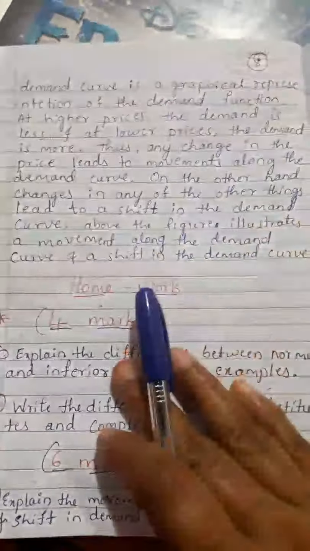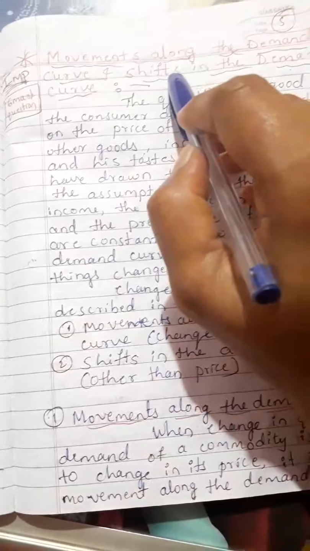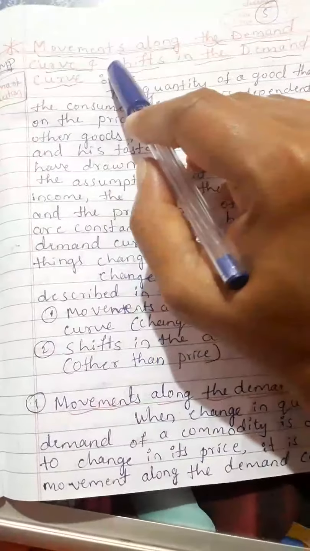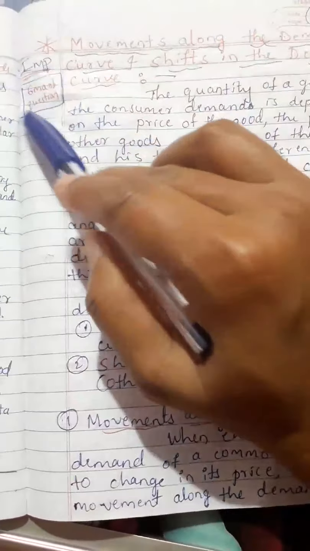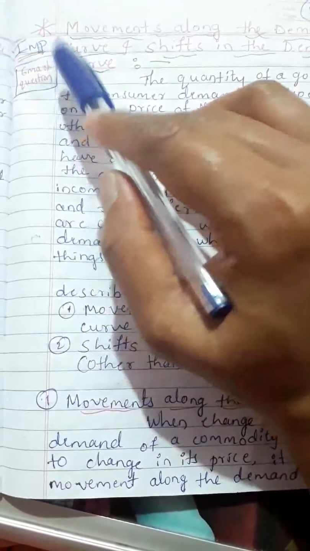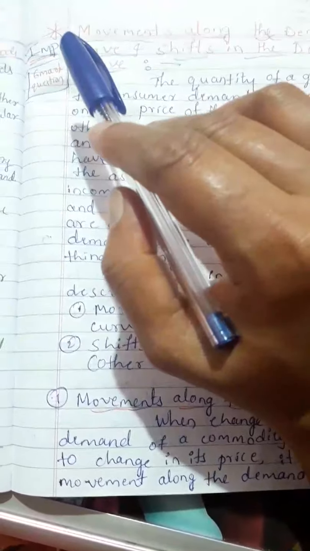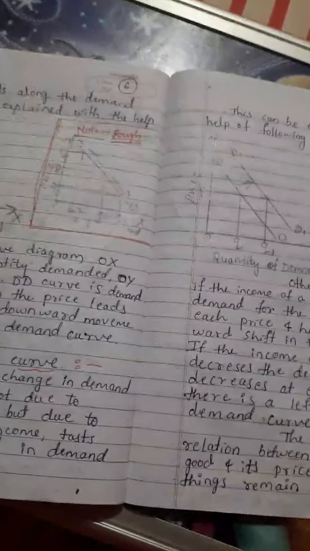This is an important topic, and this topic covers a total of 6 marks. Explain the movements along the demand curve and shift in the demand curve. This is a 6 marks question, very important for the annual exam. And next, here some questions are given.